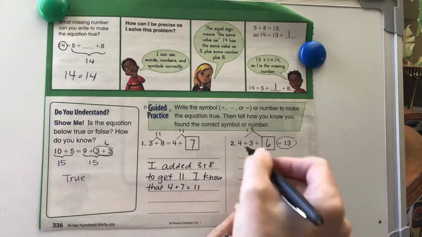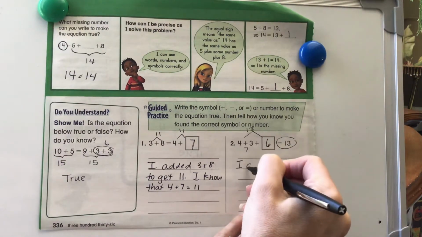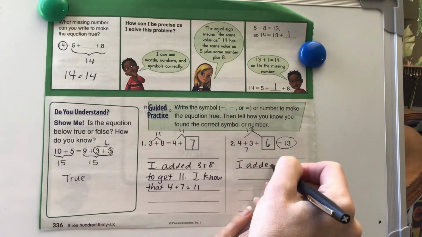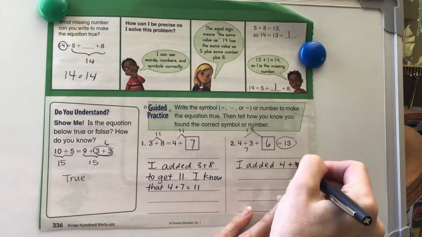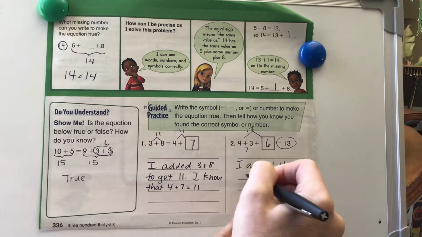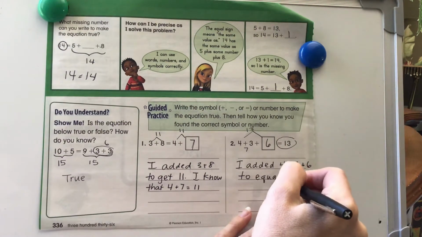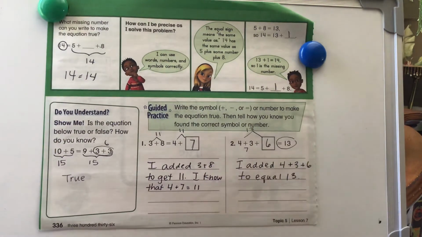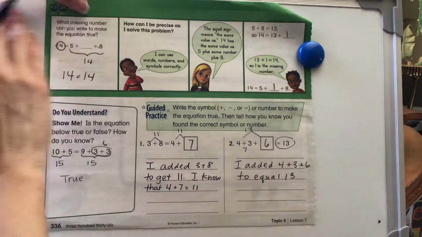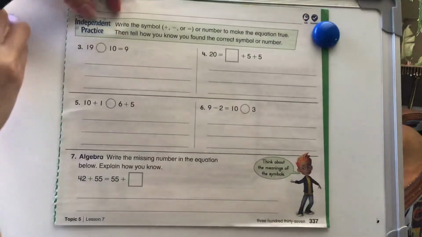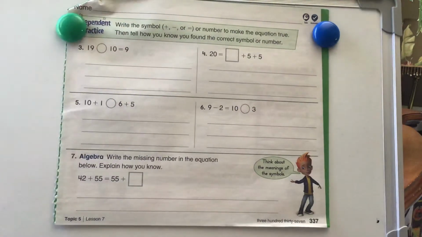And I can say, I added 4 plus 3 plus 6 to equal 13. So again, you can just kind of put it in your own words. It's a lot of writing, but it's getting us ready for explaining how we solved problems, which is an important skill to have. Okay, so this is our independent practice.